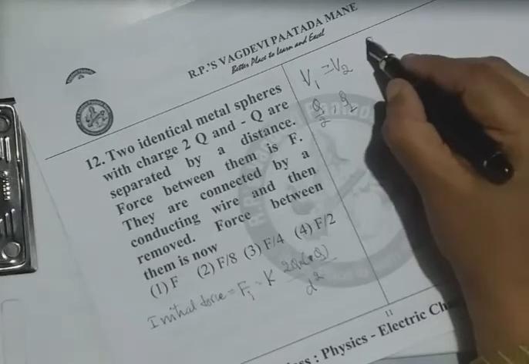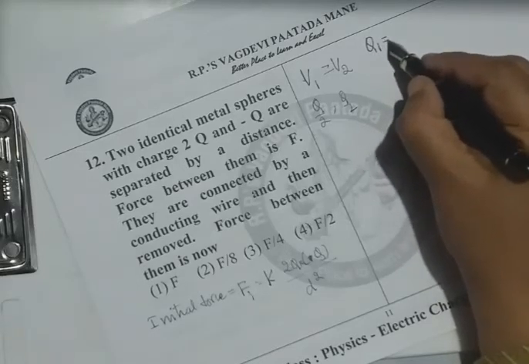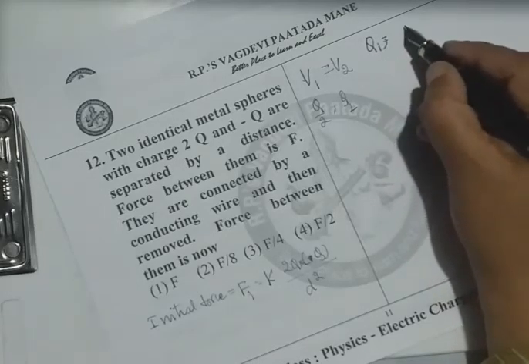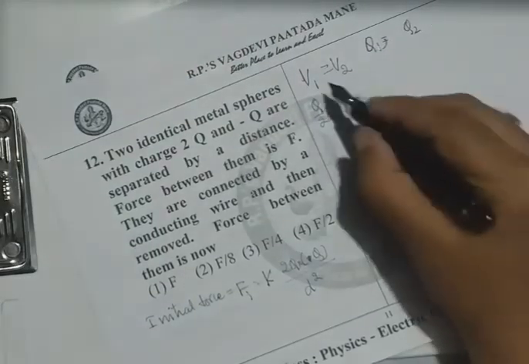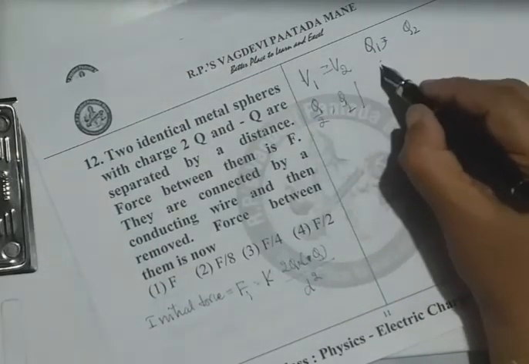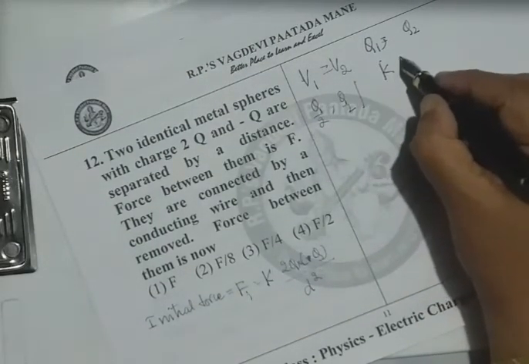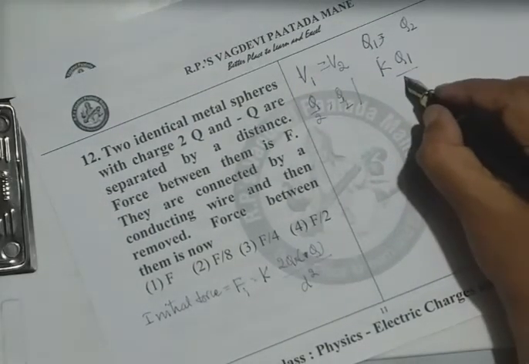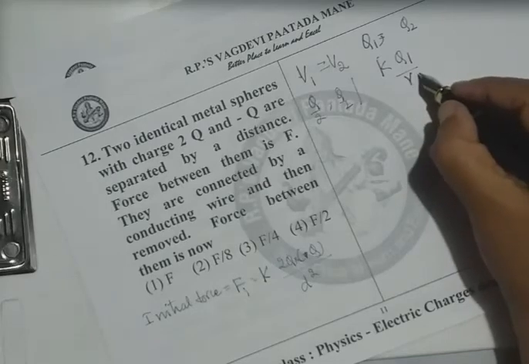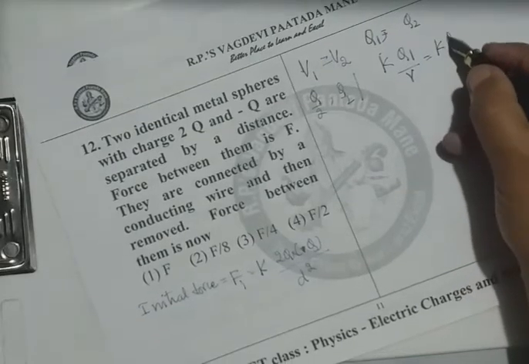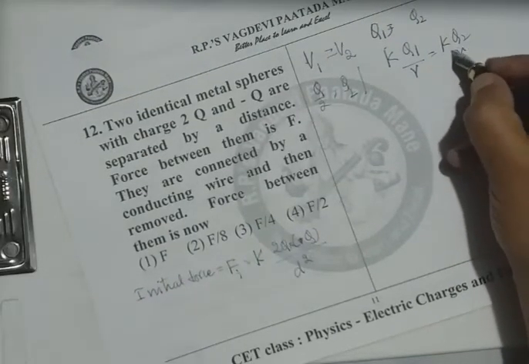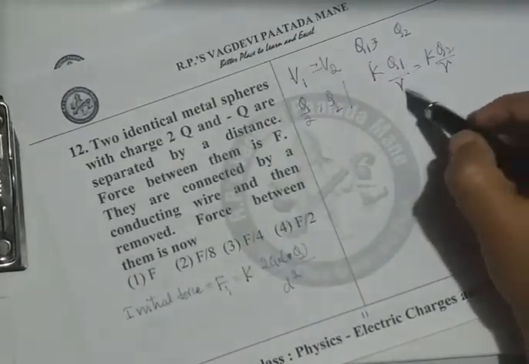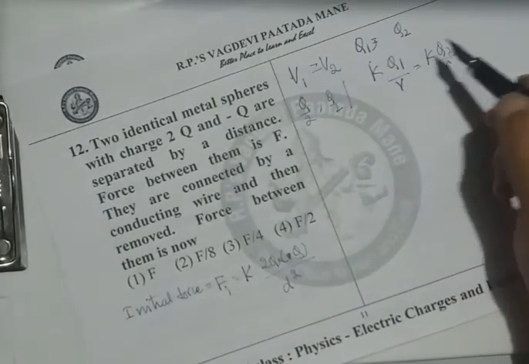Say we can write q1 on 1, q2 on 2. So potential will give us k q1 by r equals k q2 by r. Observe, I am taking r the same because they are identical spheres.